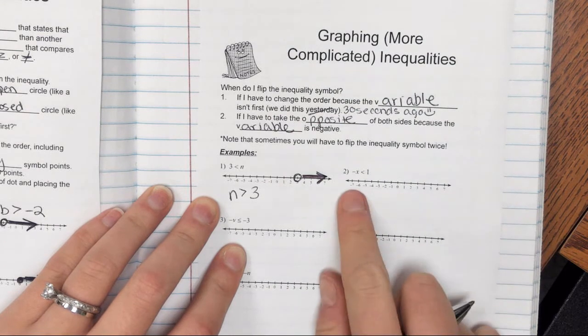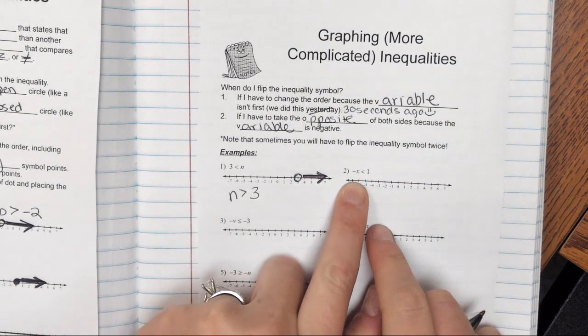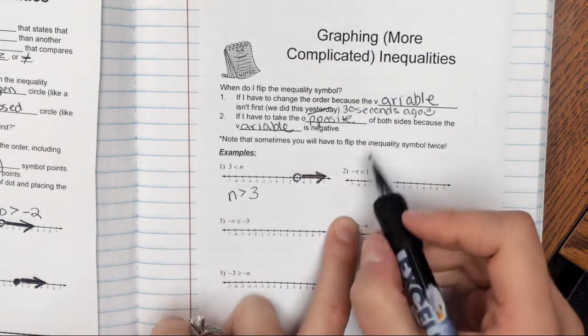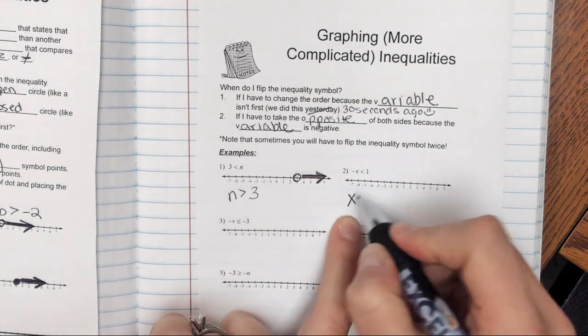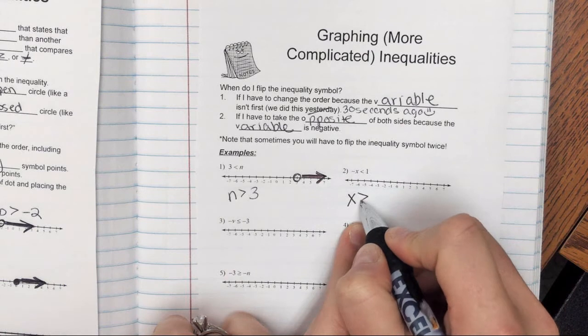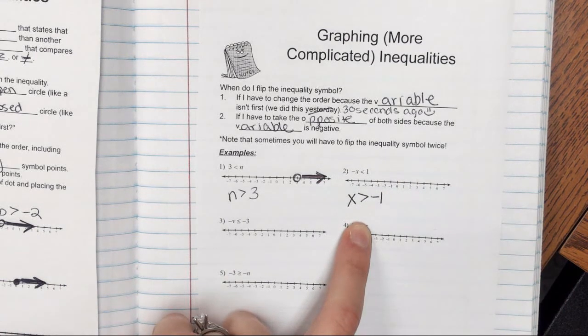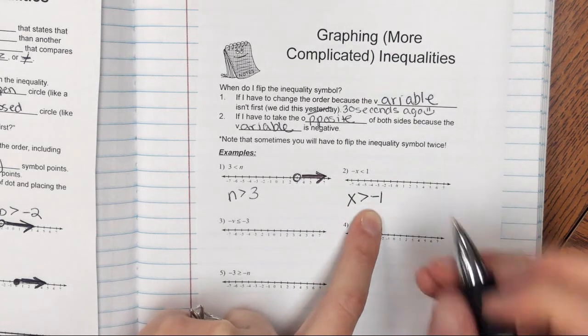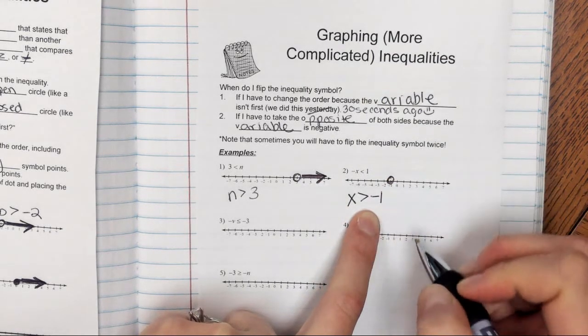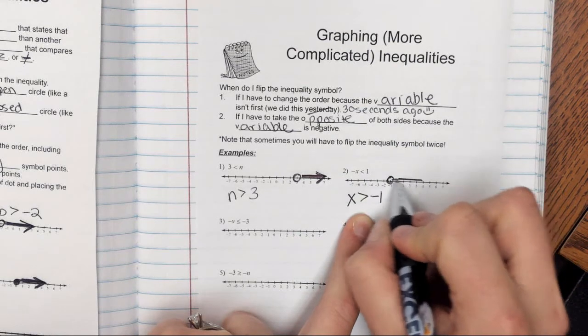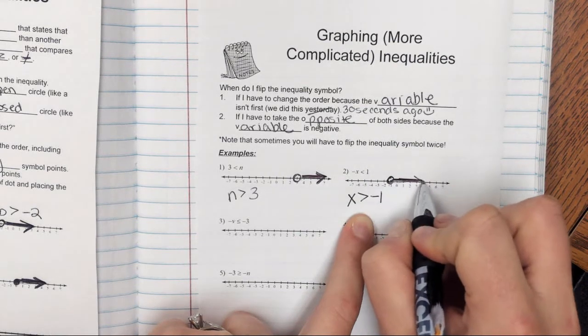Example number 2. Notice my variable is negative, so I'm going to take the opposite of everything. The opposite of negative x is x. The opposite of less than is greater than, and the opposite of 1 is negative 1. So now I have x is greater than negative 1. Means an open dot on negative 1, and all the numbers greater than negative 1 are to the right. So my arrow is going to point to the right.